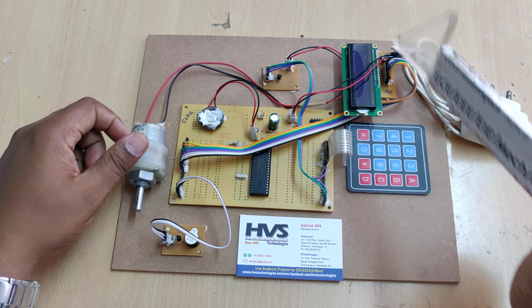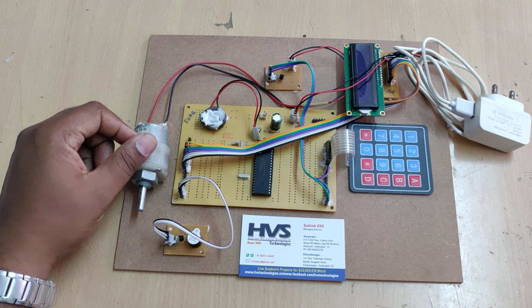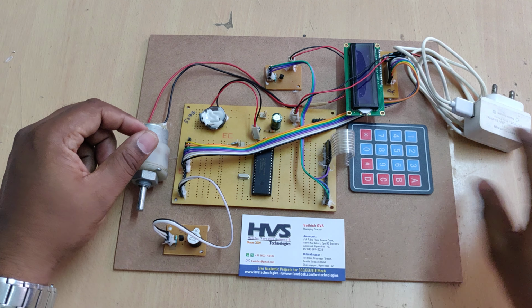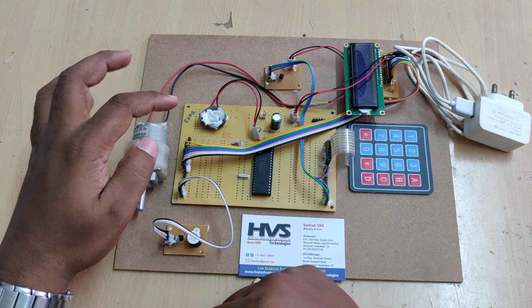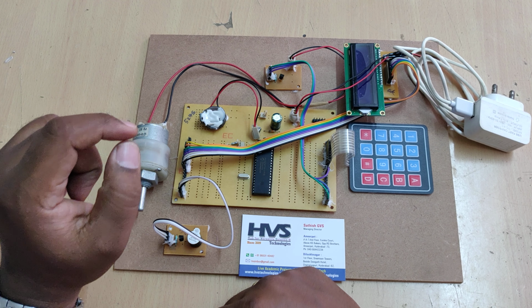For security purposes we have a number of ways, like fingerprint, biometric, RFID, iButton, and smart card. These are the external security devices. In our project we are making use of iButton. Every iButton has a unique code.